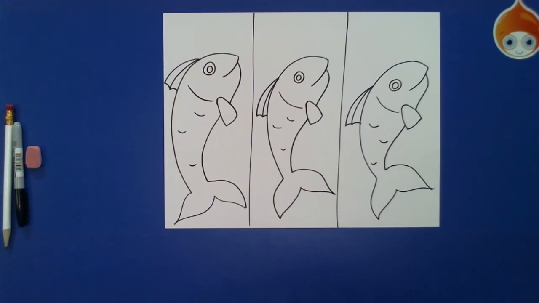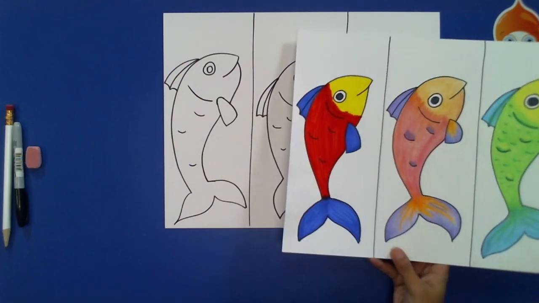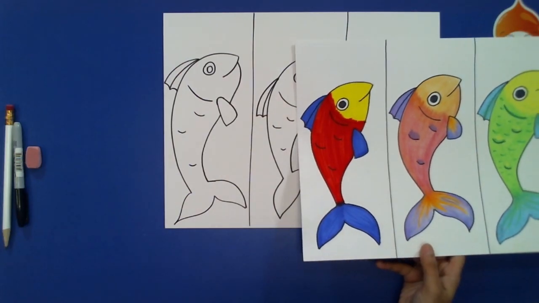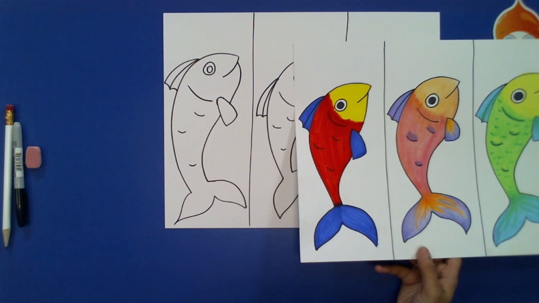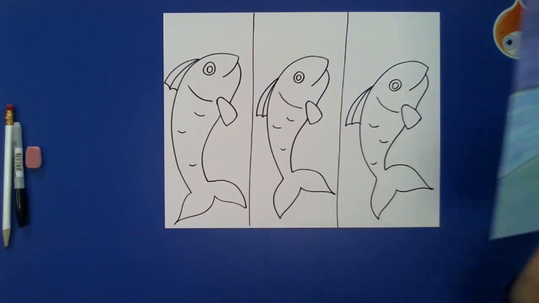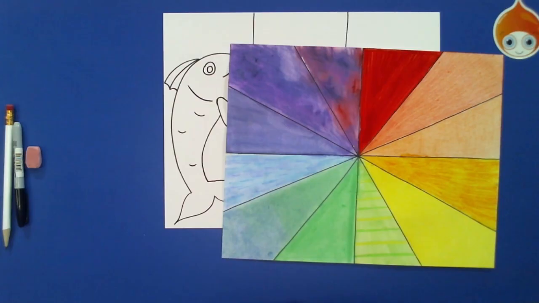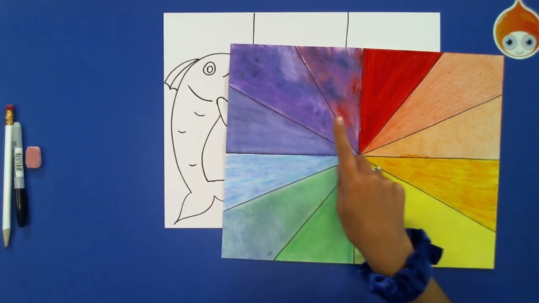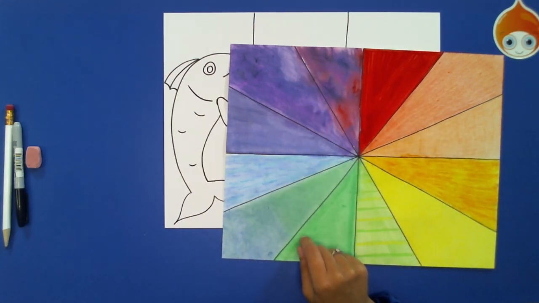Alright, so friends, what we're going to first think about is the color scheme that we want to use for our first section. Now remember, different color schemes are going to give you different feelings or moods in your picture. So for my sample, I started off with a triadic color scheme. This makes your picture look fun and bold, and so if you would like to do a triadic color scheme, you don't have to do red, blue, and yellow like I did. You can find a different triadic color scheme on your color wheel.